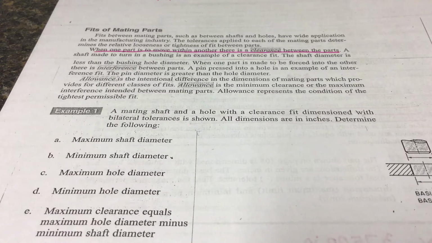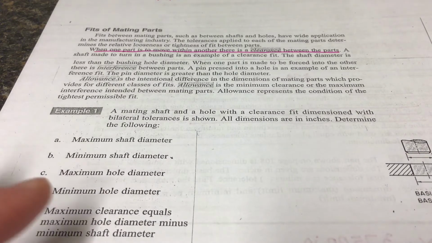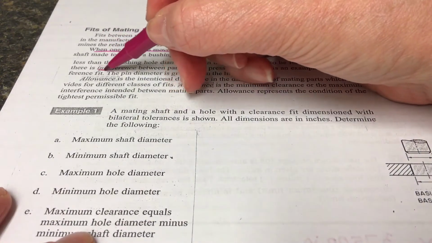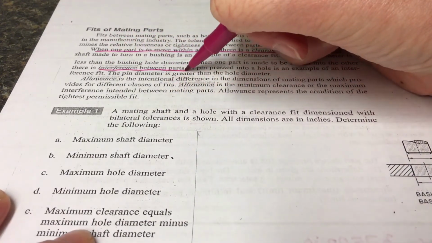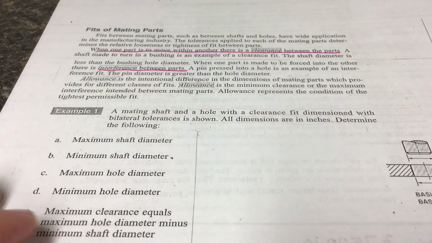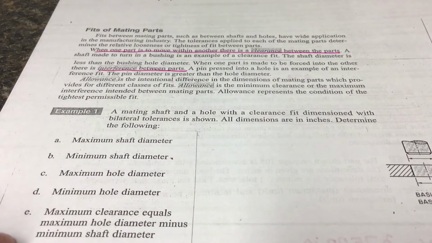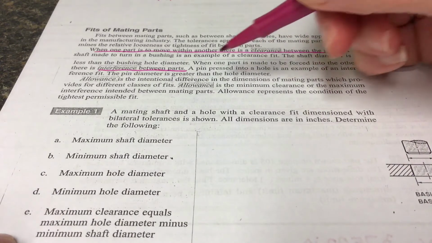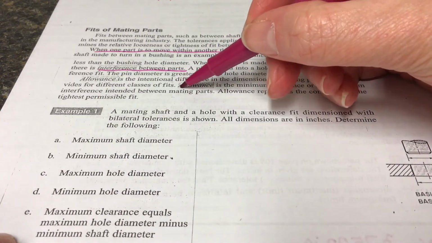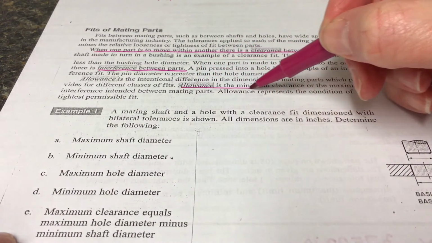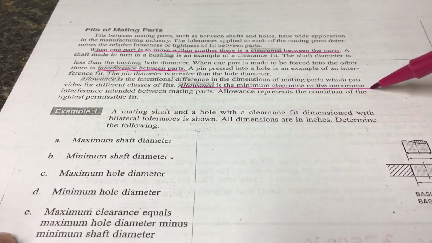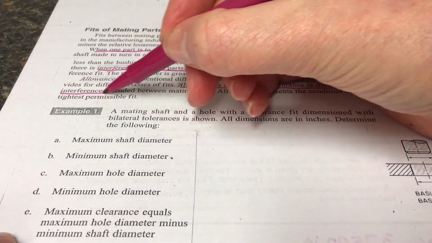When one part is made to be forced into another, that means that there is interference between the two parts. It is so tightly put together that it causes interference. Allowance is the minimum clearance or maximum interference between the mating parts.